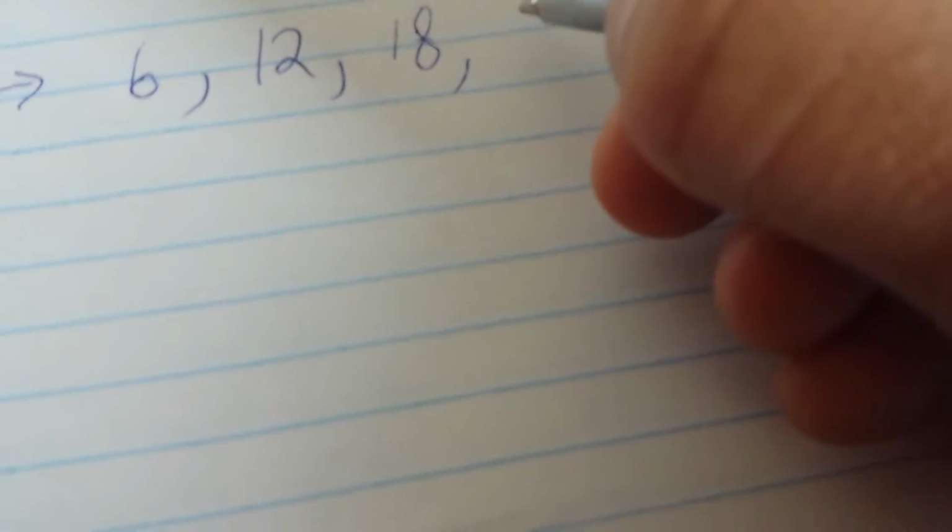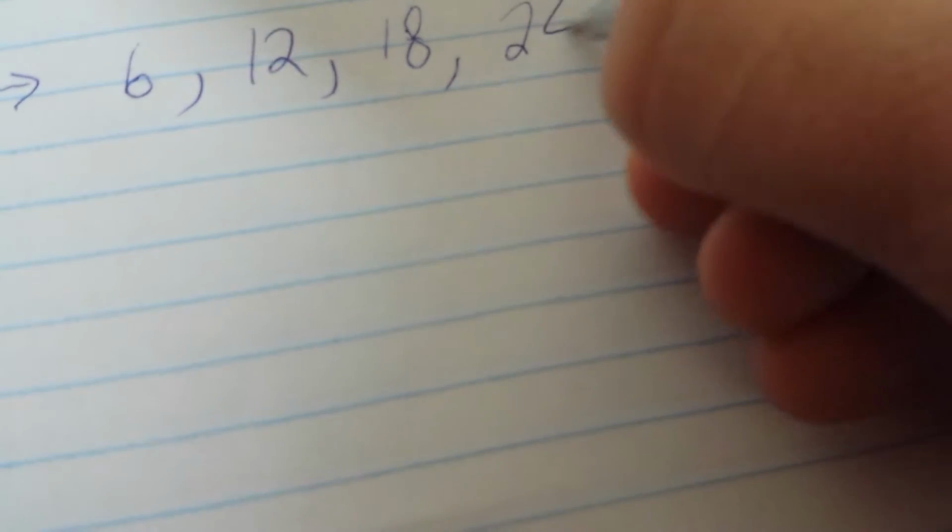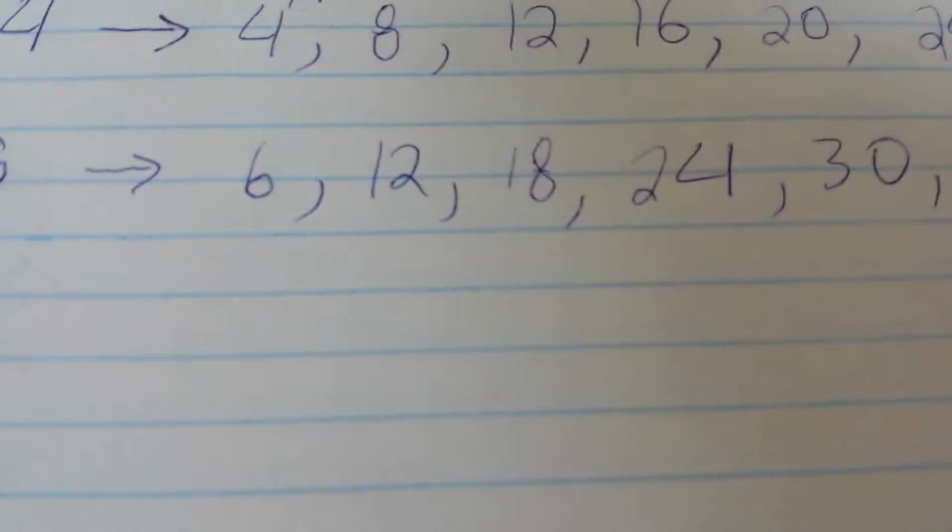Then we can also do the same for 6. So 6 times 1 will be 6. Then next we have 6 times 2 is 12. 6 times 3 is 18. 6 times 4 is 24. And then 6 times 5 is 30. And we can go on. Okay, so this is a 6 times 1. This is a 6 times 5 right here.